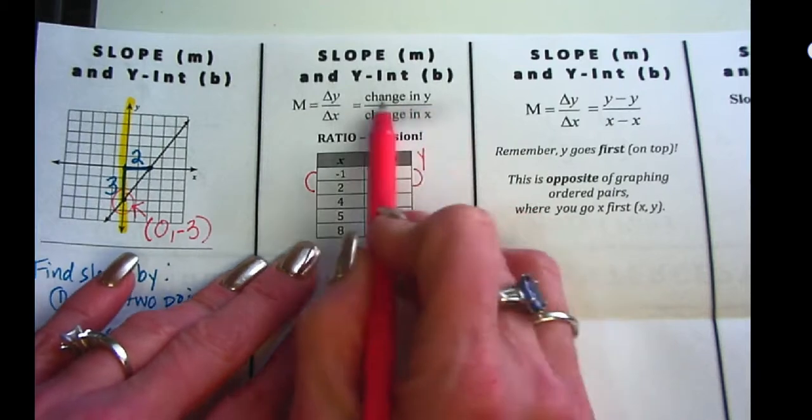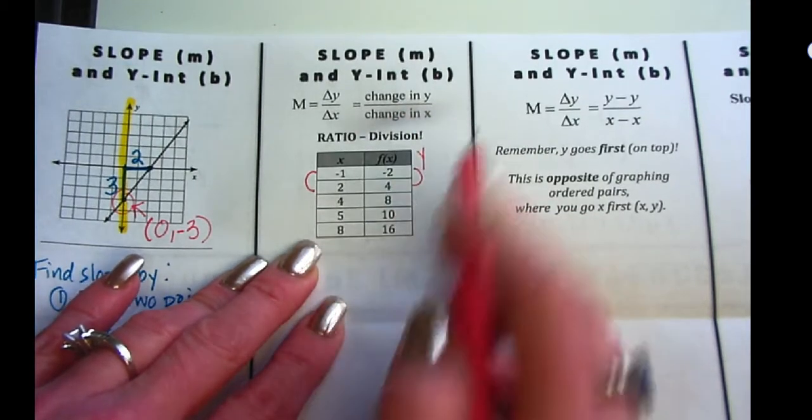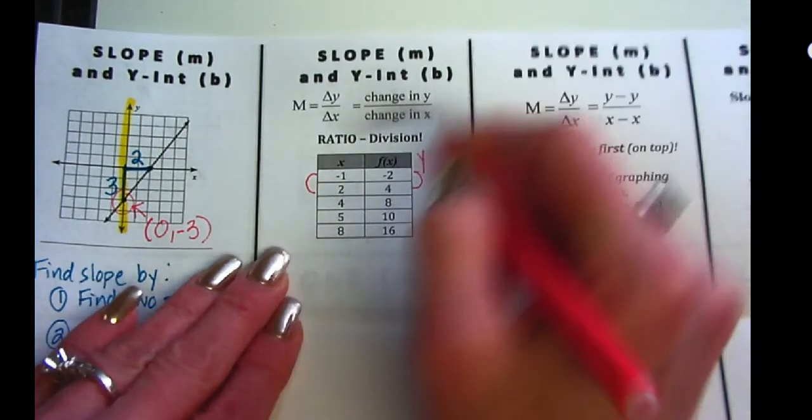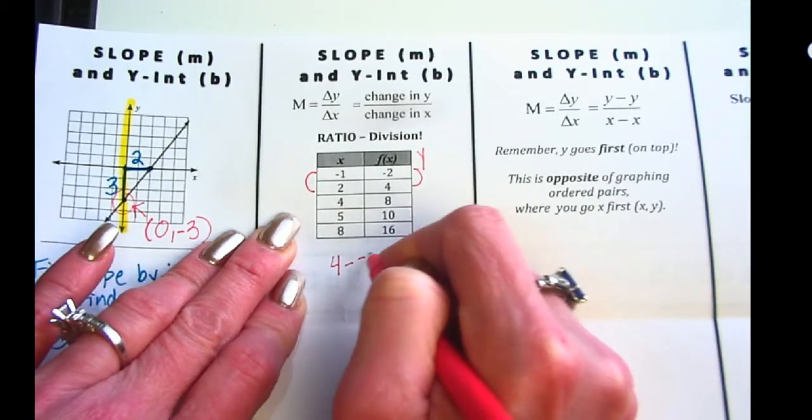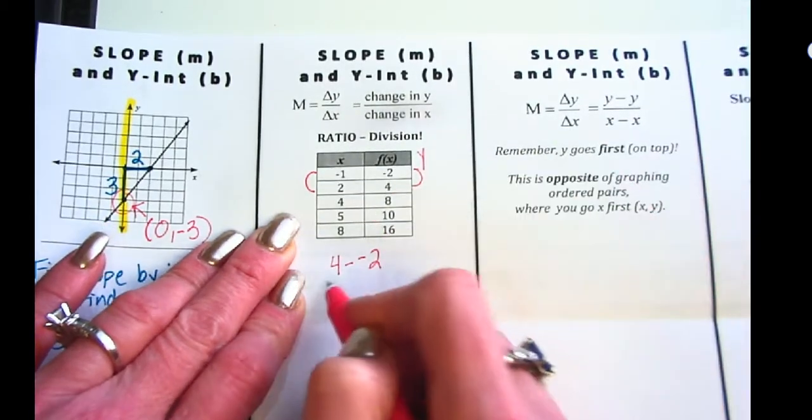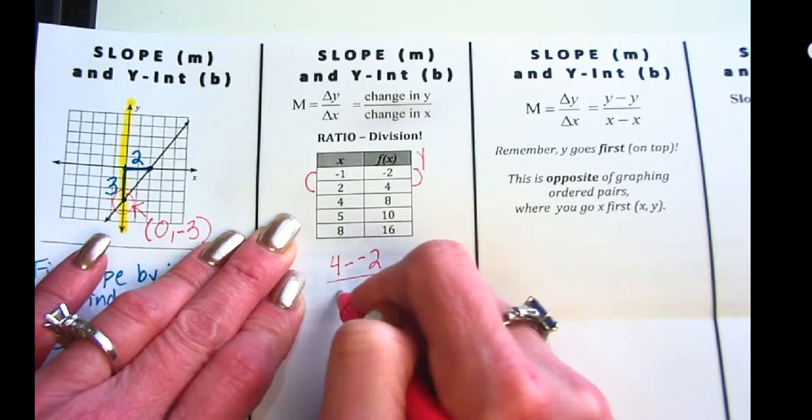And then we just calculate the change in y over the change in x. So the change in y would be 4 minus negative 2, and the change in x would be 2 minus negative 1.